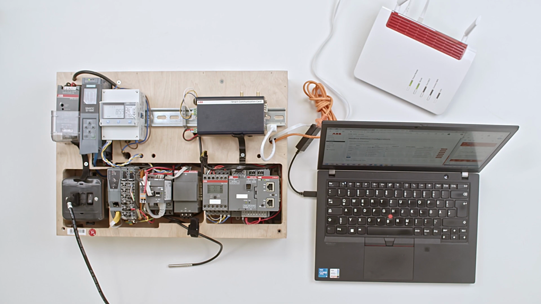ABB Smart Communication Card connects ABB and third-party products to communicate data via network interfaces.